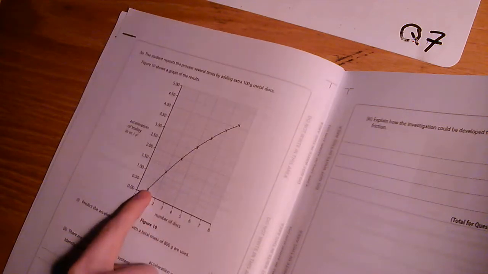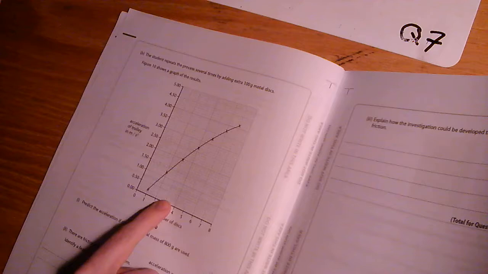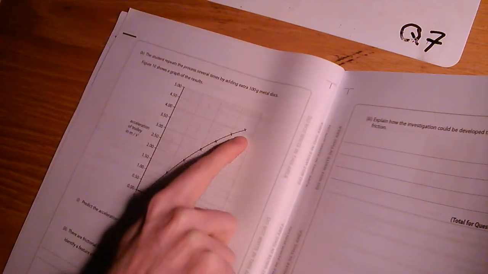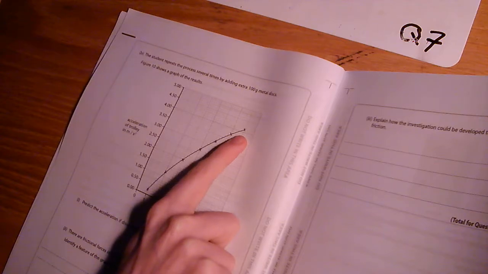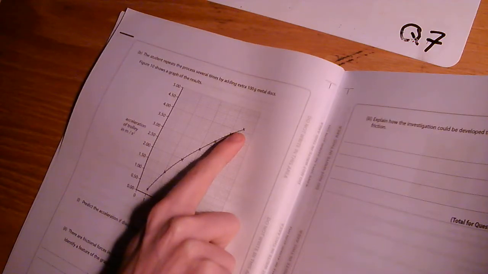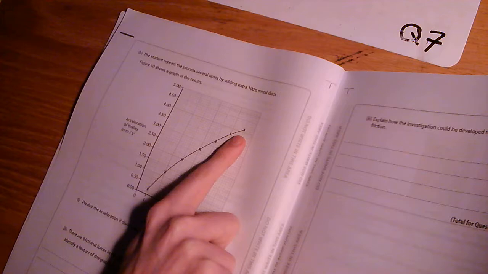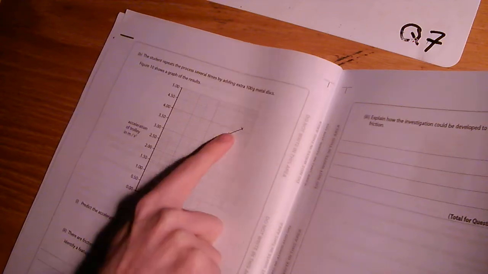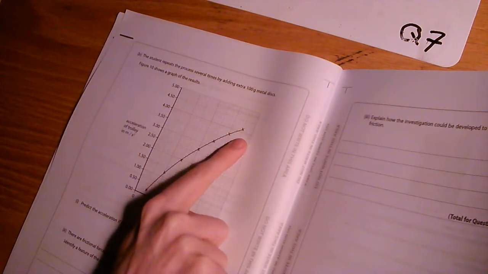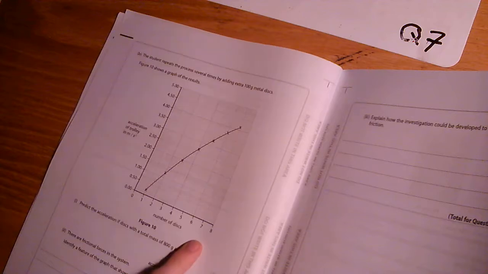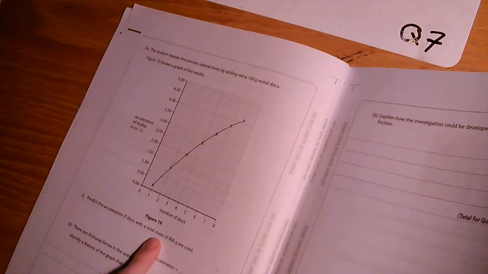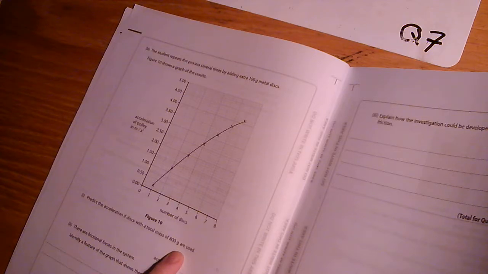So initially, when we start increasing the disc numbers, the acceleration increases rapidly, as we continue to increase the number of discs, it is still increasing, but at a slower rate. Sometimes when people were trying to describe this curve, they said it was kind of decreasing. The rate is decreasing, but the acceleration still goes up every time you add a disc. So careful with that. First off, predict the acceleration if discs with a total mass of 800 grams are used.